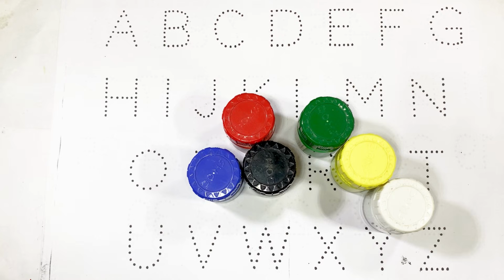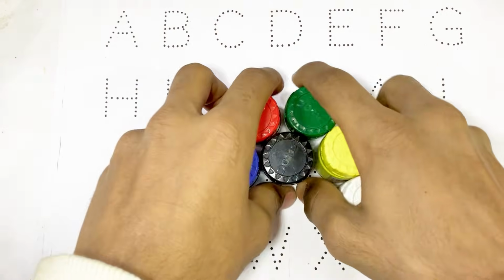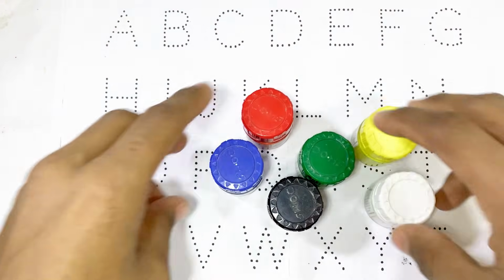Today we will learn and draw alphabets A to Z. So kids, let's learn the names of the colors.